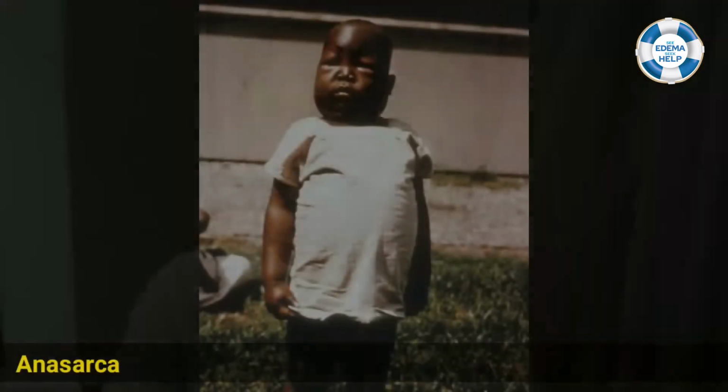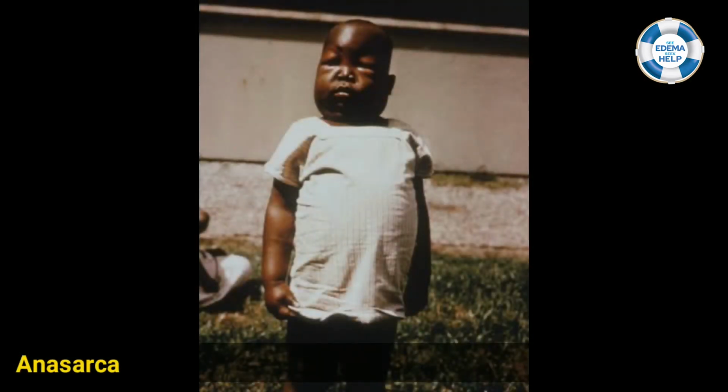So the patient can have symptoms of slowly progressive edema. When this edema progresses from the legs to the whole body, we call it anasarca. Anasarca is nothing but generalized edema of the whole body.